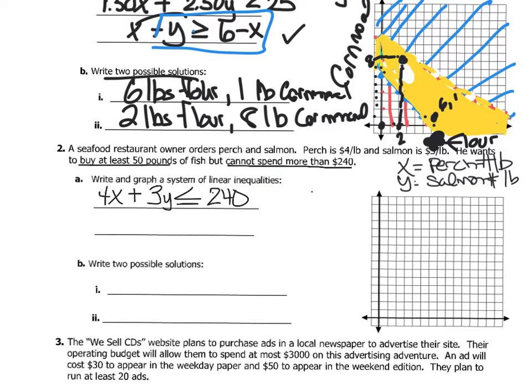Okay? And it says that he can buy at least 50 pounds. So he wants 50 pounds or more, right? If you're going to buy at least, that's the minimum amount. So the number of pounds of perch and the number of pounds of salmon has to be greater than or equal to 50. Okay?